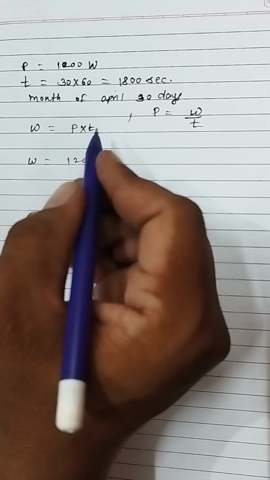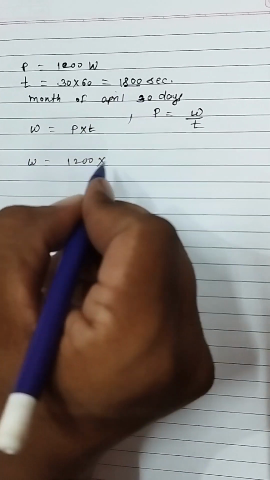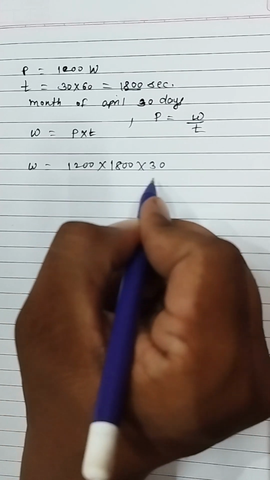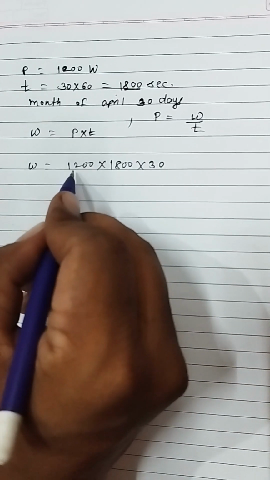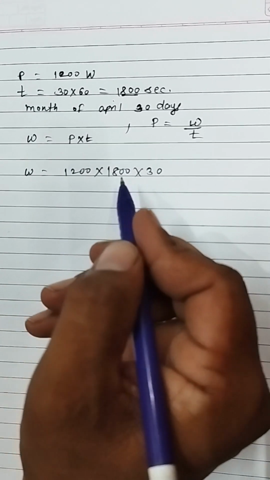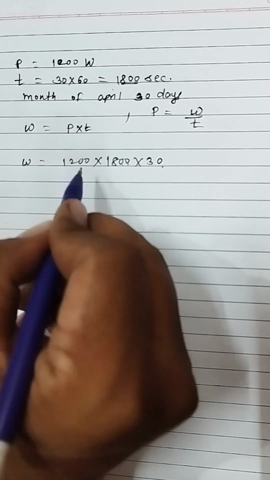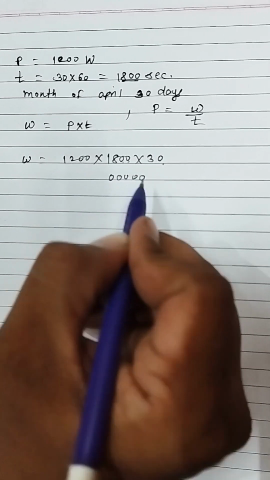1200, multiplied by how many seconds first? 1800 seconds. And how many days? 30. So we are going to write it like this, 30. Now 1200 multiplied by 1800 into 30. So how many zeros will we write as it is? 1, 2, 3, 4, 5.